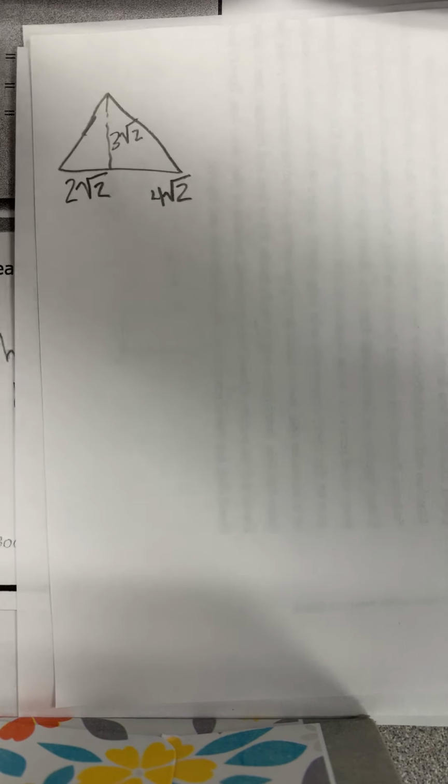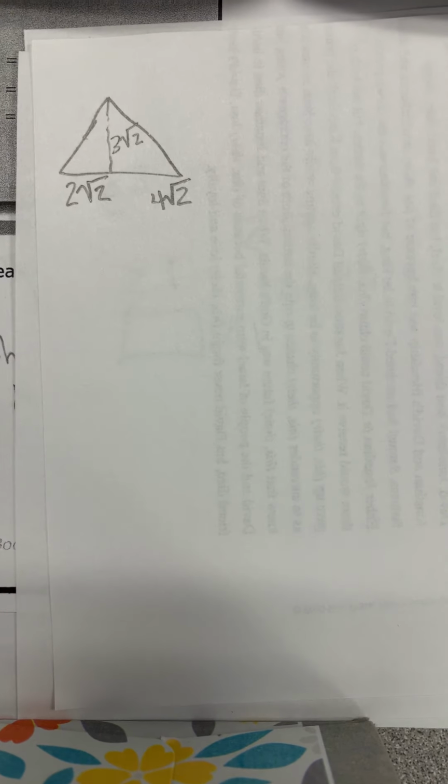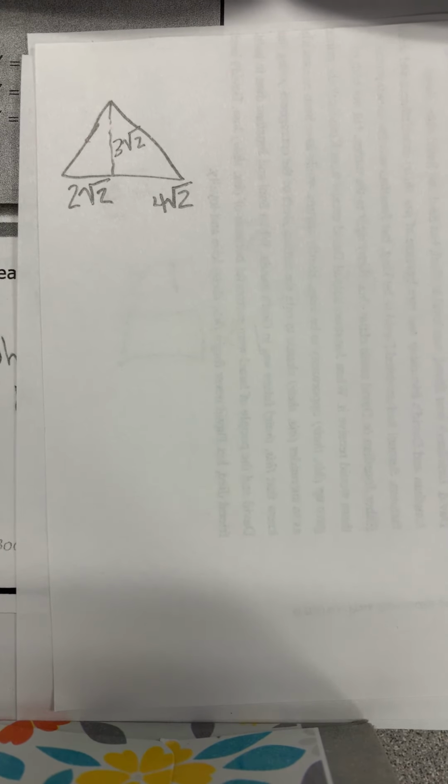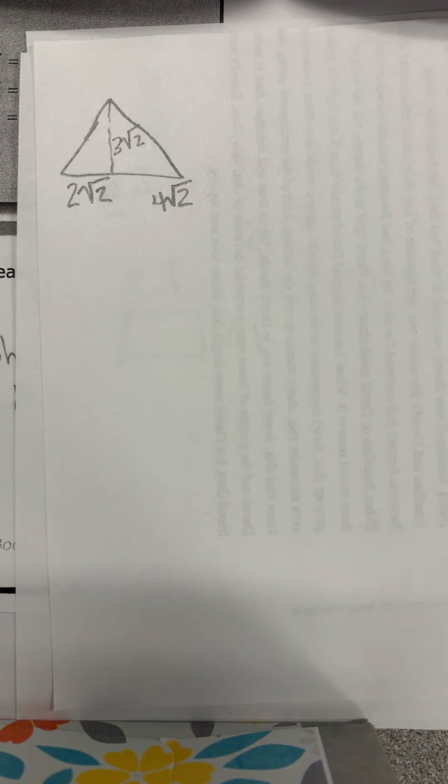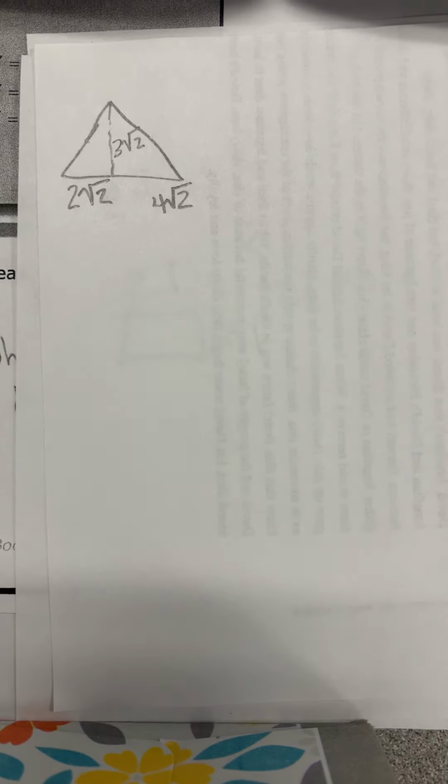So again, don't let the square roots scare you. If it's the same and you're adding, you can add them. If you're multiplying, you can multiply them. If they are different, you cannot add them, okay?